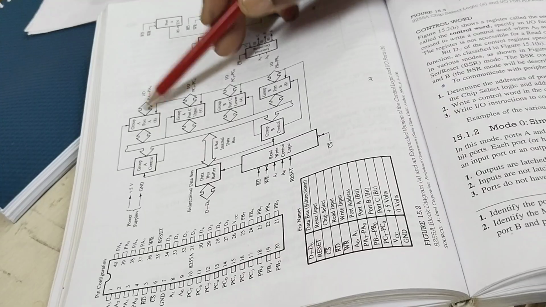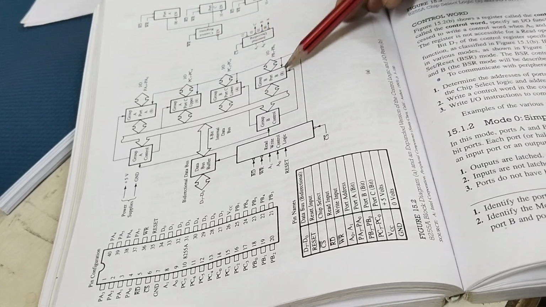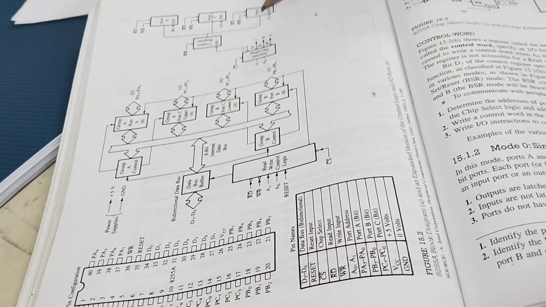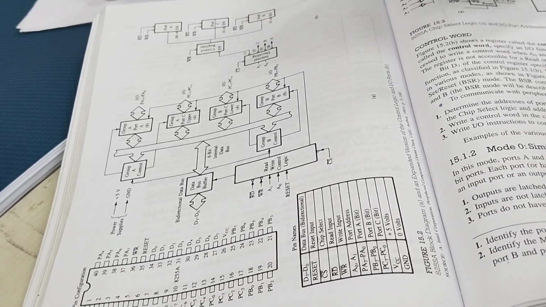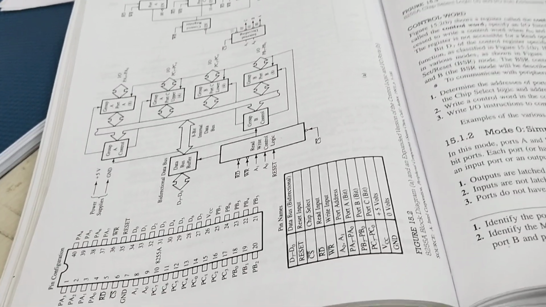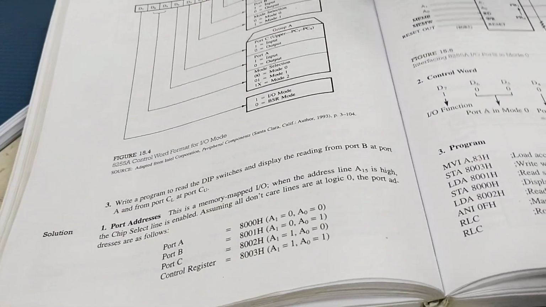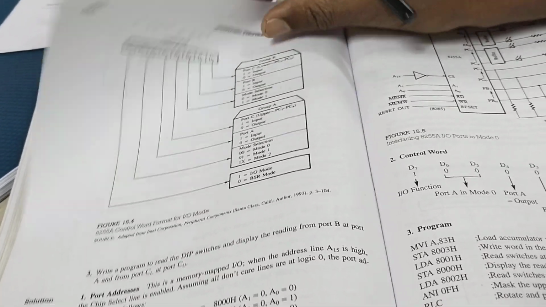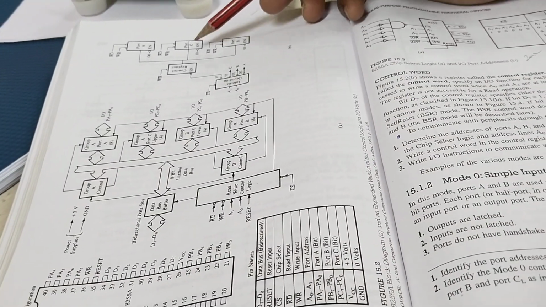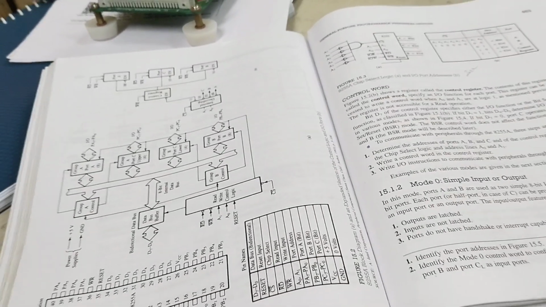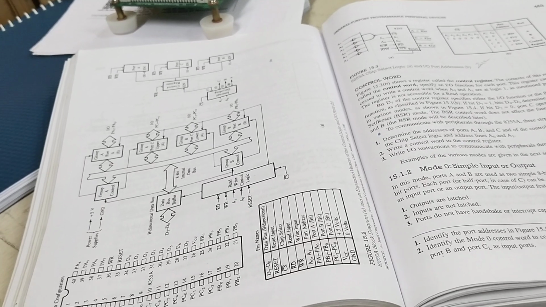And then this is the control. You can see this is a control register. Okay, control register is inside. You can see port A, port B, port C, control register. So the configuration word. This is the configuration word. This is a configuration, that is, sorry, 80H. 80H should be written in control register. So control register address we should know. Port A, port B, port C address we should know.